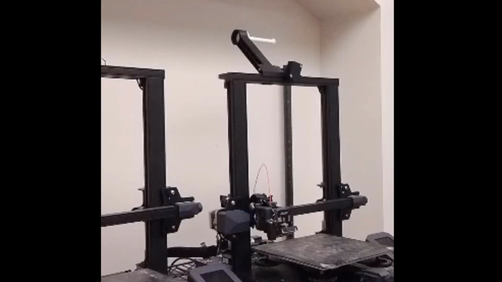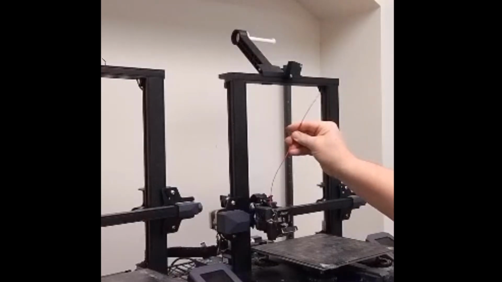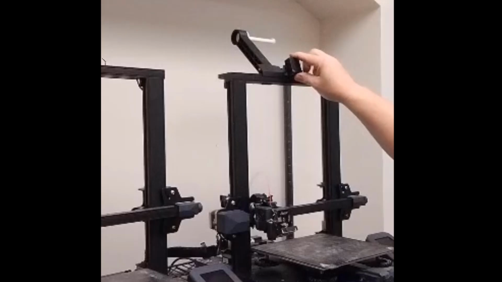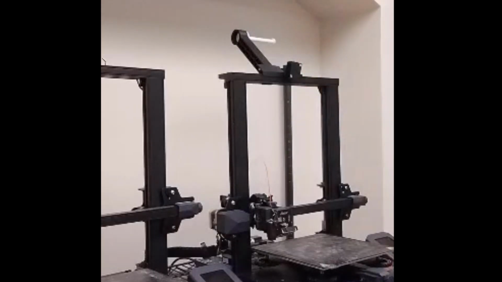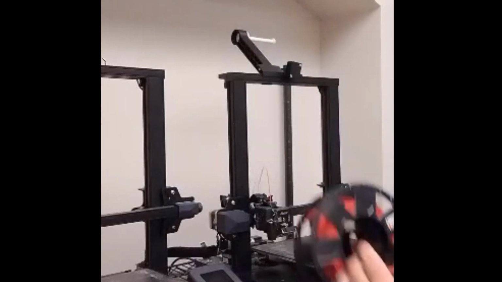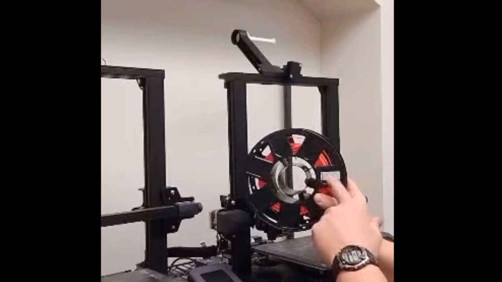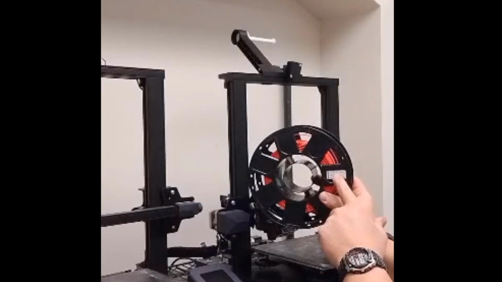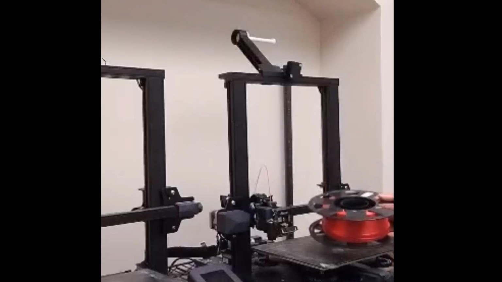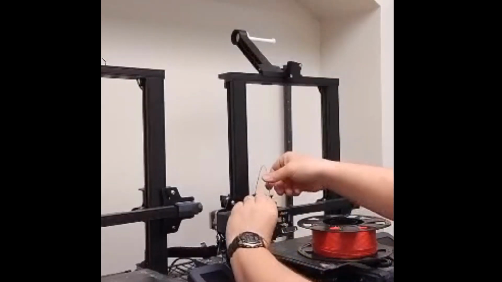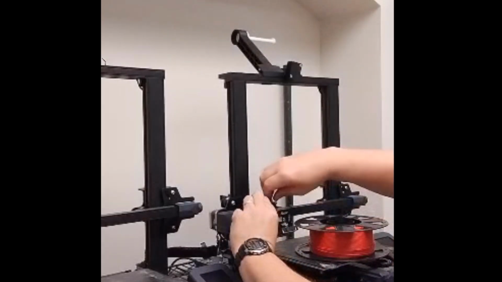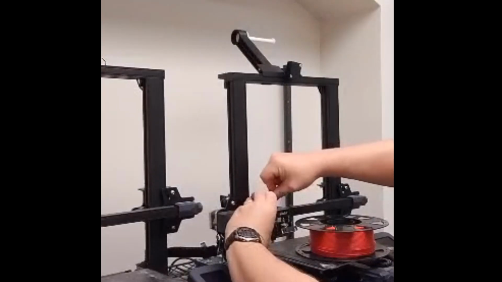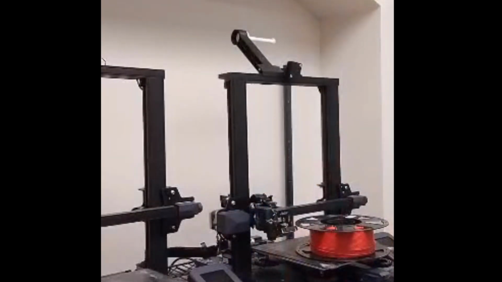Alright, I'm going to run the print on this printer. As you can see, the printer has run out of material. This senses when material is present. So I'm going to load more material. First, I'm going to make sure that the material I'm using matches what I sliced, in this case PLA. I'm going to push down on this lever and pull this material out.